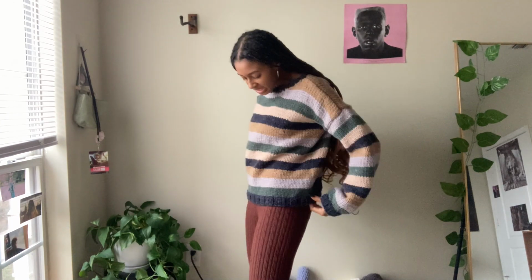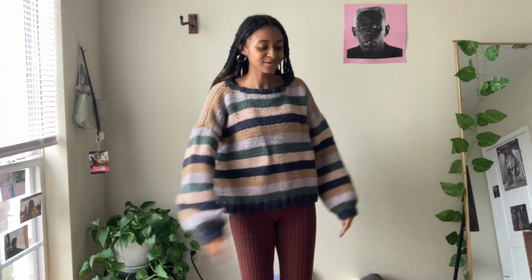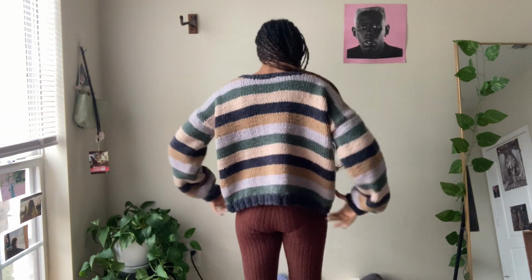But this is the sweater. I really like it. It came out really cute. The length was exactly where I wanted it to be. The sleeves are good. I feel like I probably should have done one more row of increases, but it's perfectly fine. It's not stiff or tight or anything. It's the perfect size for my arms. I'm used to it being oversized, but I wanted to try something that was the perfect size for my arms, and this is perfect. This is what it looks like from the back.